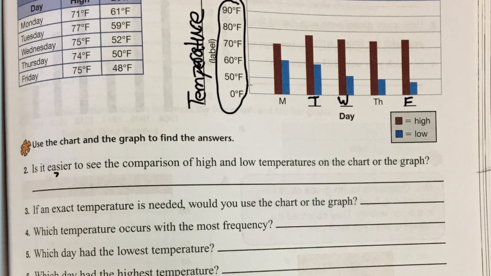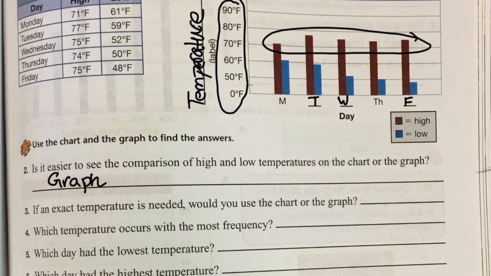So I'm going to write graph here. Alrighty, if an exact temperature is needed, would you use the chart or the graph? Looking here, there are some ranges, especially up top, where they're not exact. So in this case, you would want to use the chart because they are listed.